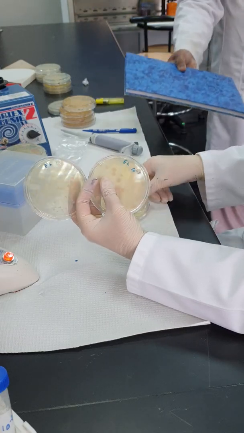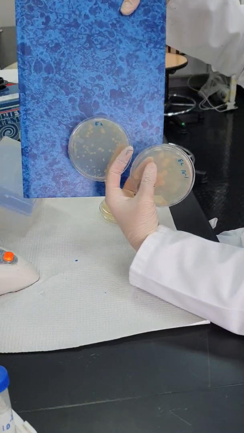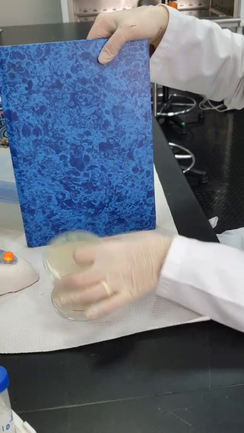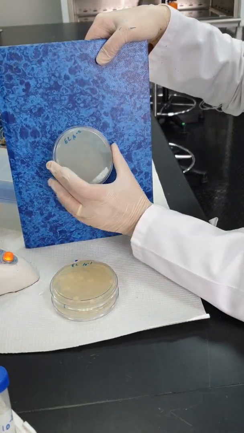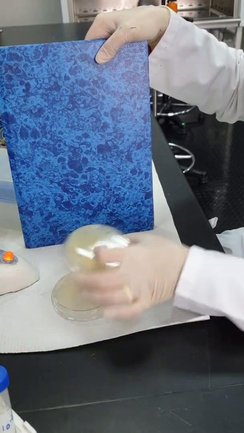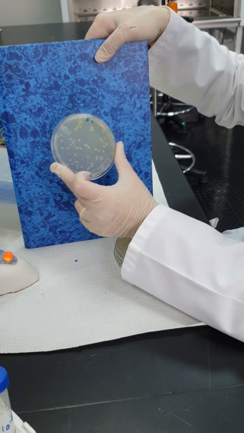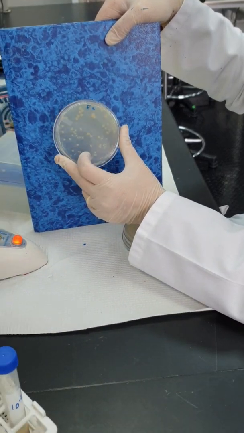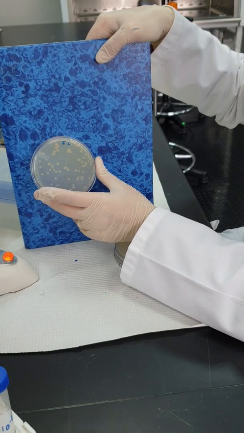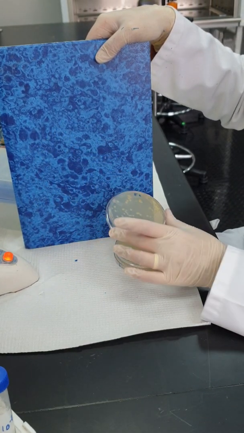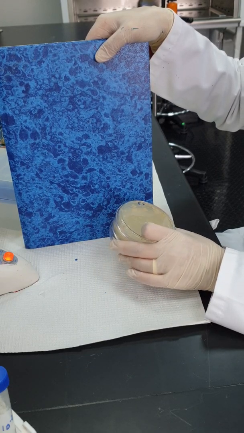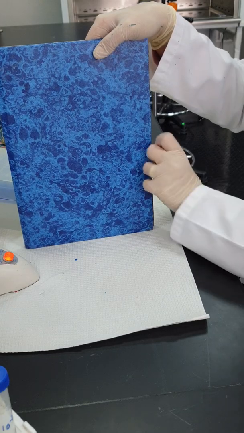If you try to count the number of colonies, you will see that I have more colonies here, and then less, and then less. Here I have one colony only. To calculate the CFU, you pick a plate that has between 25 and 250 colonies. In this case, your first Petri dish is appropriate for calculation of CFU. You count the colonies, and the CFU will be the number of colonies divided by 0.1 and divided by the dilution factor.